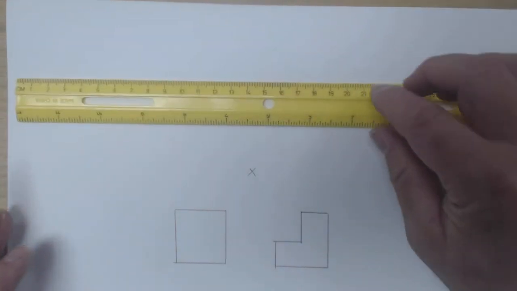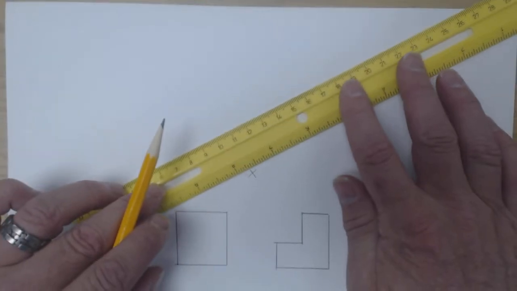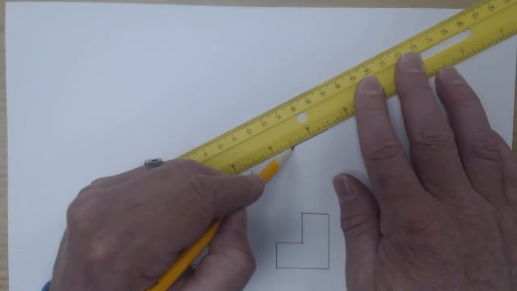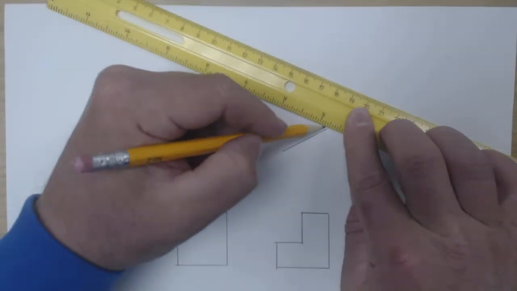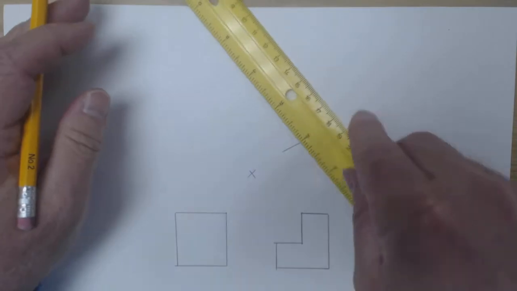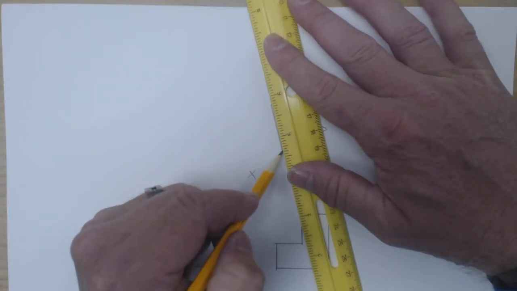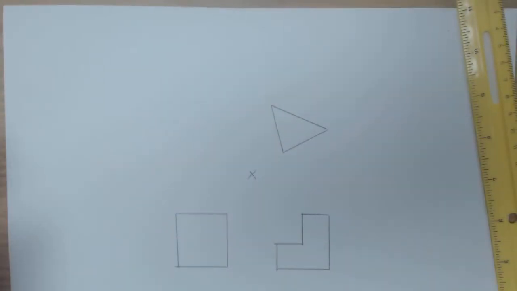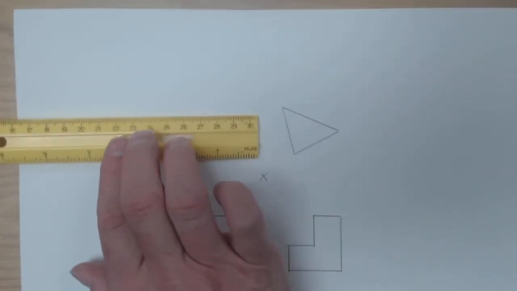So now you see there are two building shapes, square and L shape. Then I'm going to put a couple more up on top. This one's going to be a triangle. There's our triangle. Now I think I'll do a rectangle building.